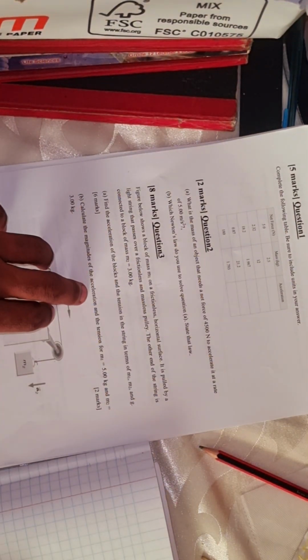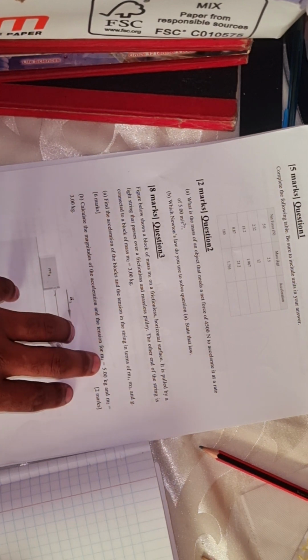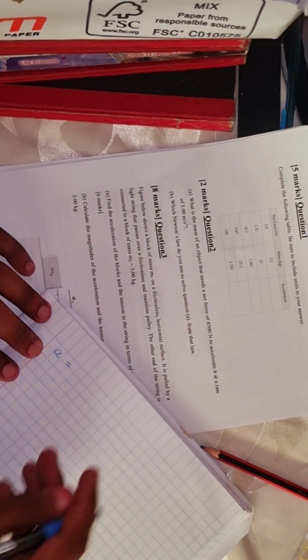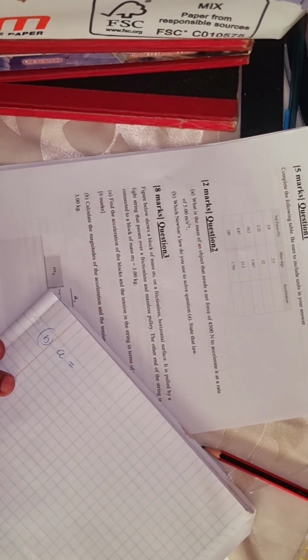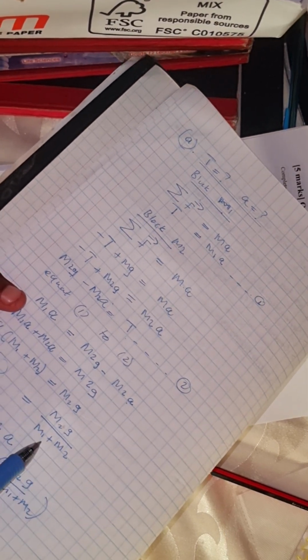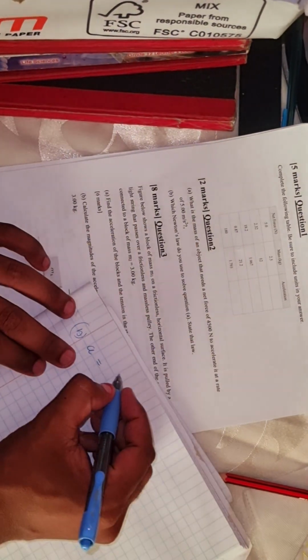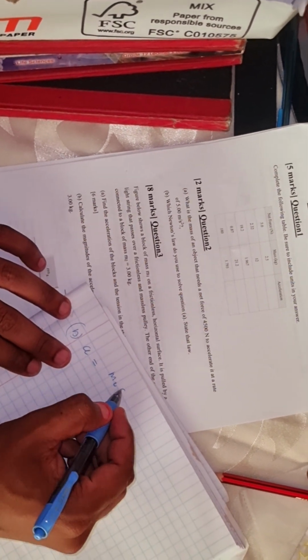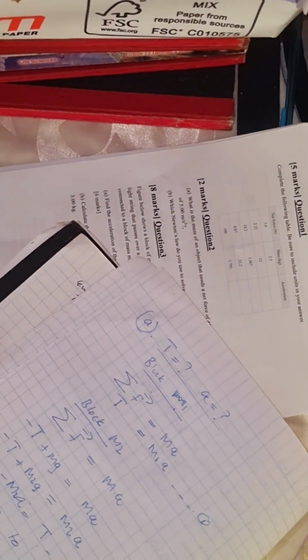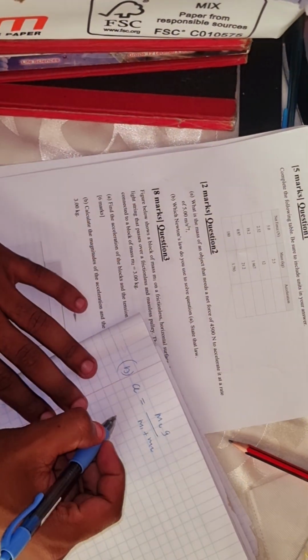And then for question number B, it says to us calculate the magnitude of the acceleration and the tension if M1 is 5 kilograms and M2 is 3 kilograms. So now, in order for us to calculate the magnitude of the acceleration and the tension, remember we expressed acceleration as M2G over M1 plus M2. Let me confirm. Yes. And therefore now we are going to substitute then.